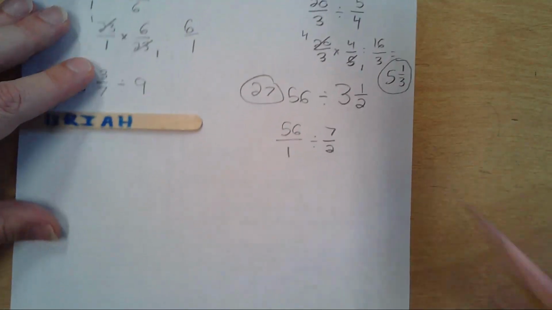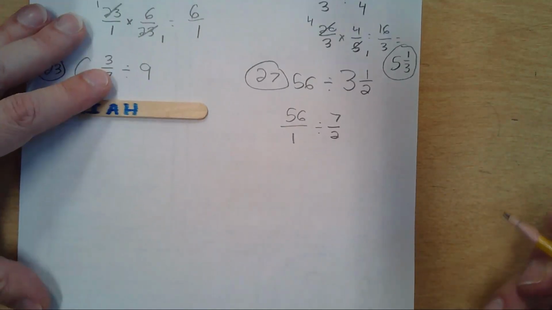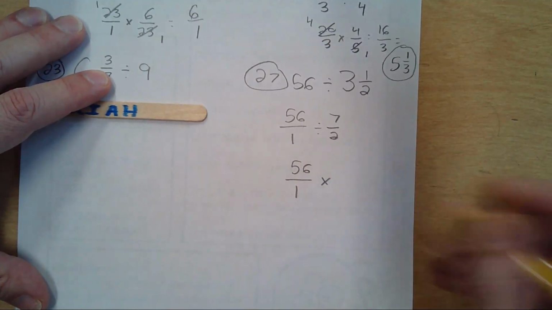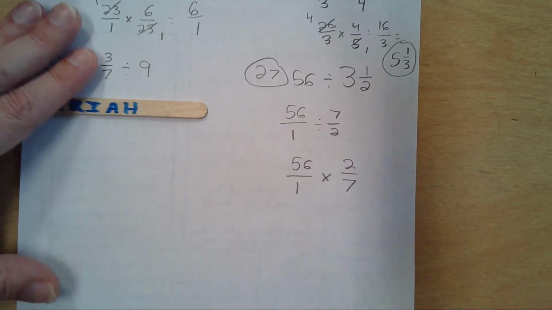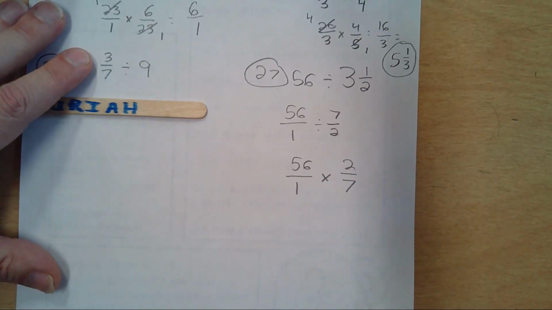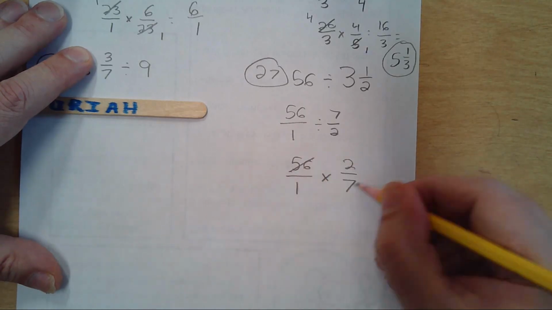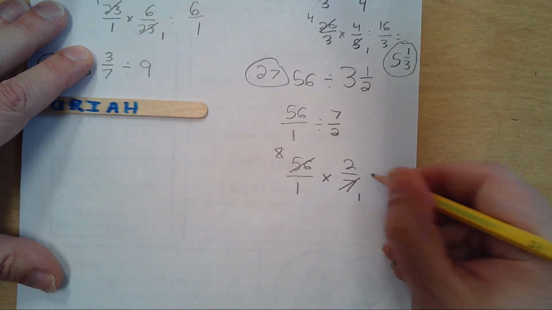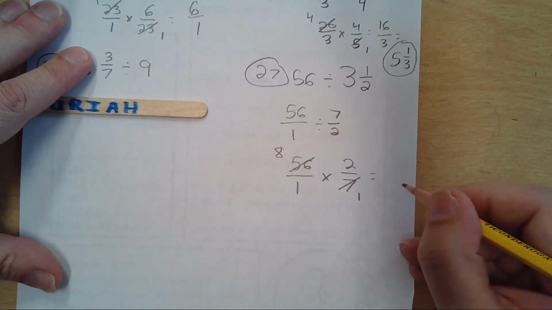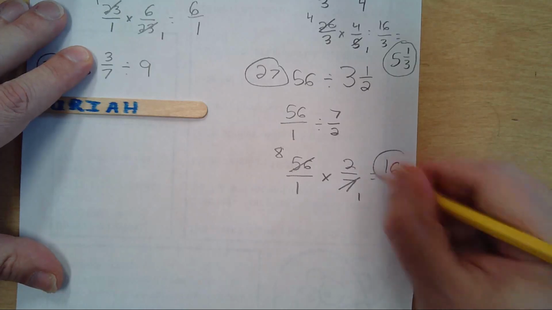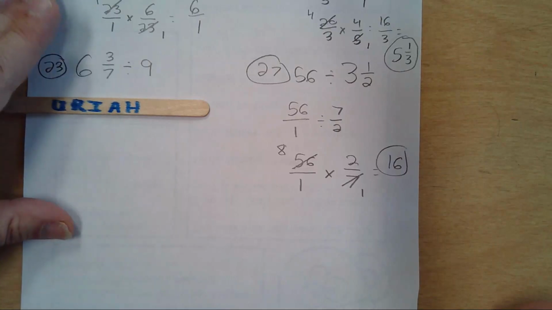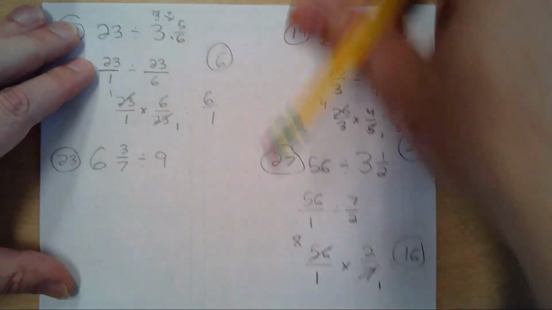Okay. Now as the multiply. 56 over 1 and 2 over 7. Right. And then the 56 and 7 will slide into an 8 and a 1. And then the answer is 16 over 1, which just simplifies to 16. Good. All right. Uriah?